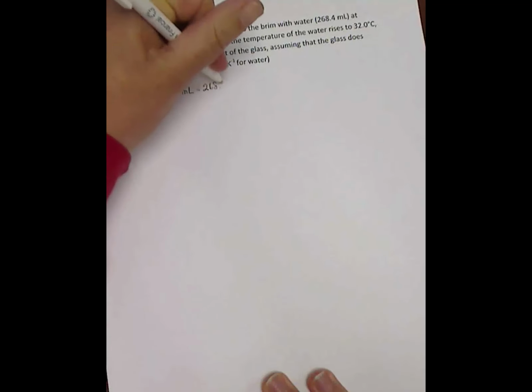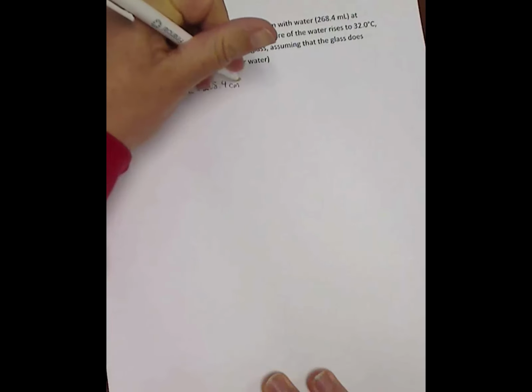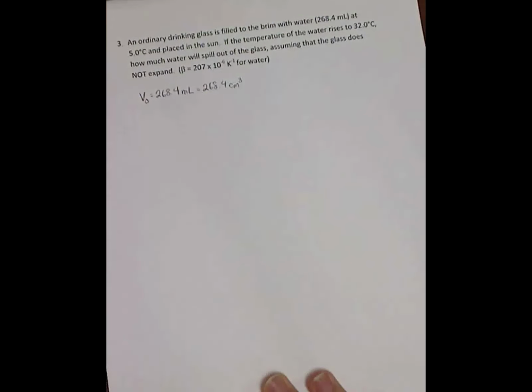Our original volume is 268.4 milliliters, and that's 268.4 cubic centimeters. 1 milliliter is 1 cubic centimeter. And as long as I want my answer still in milliliters or cubic centimeters, I don't need to convert that into cubic meters. But if I had to, I could do it.